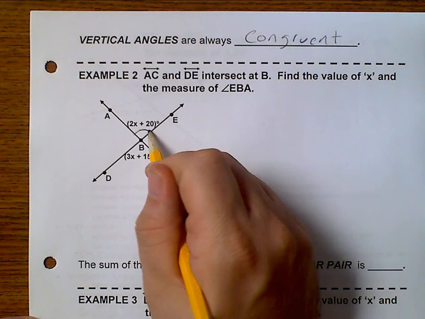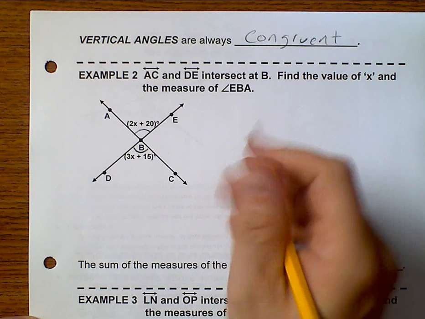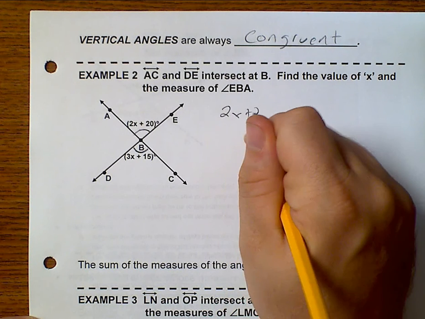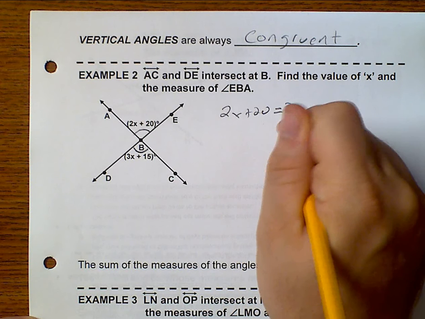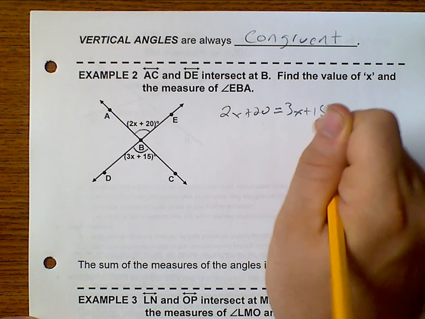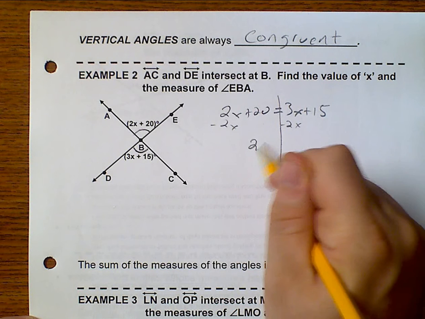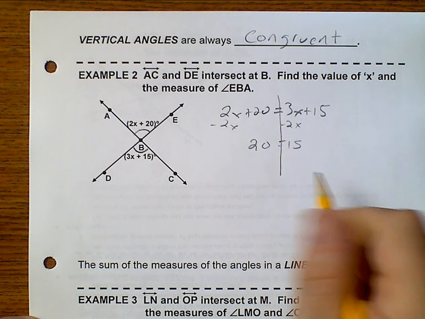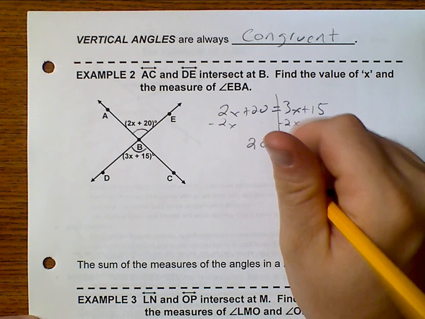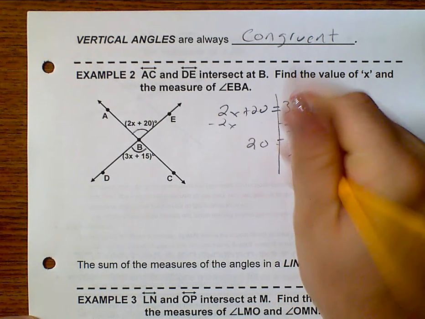Because these are vertical, that means they're congruent, and I can go 2x plus 20 equals 3x plus 15. So I will subtract 2x from both sides and get that 20 equals x plus 15.